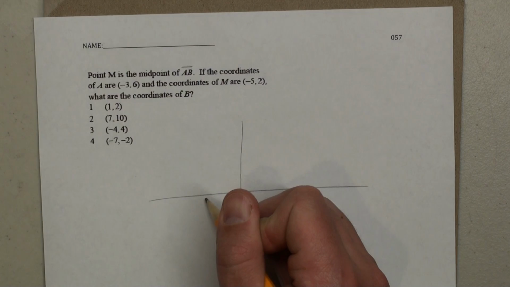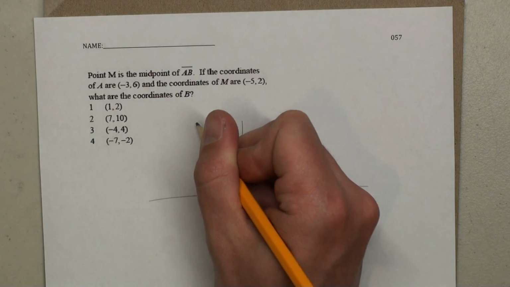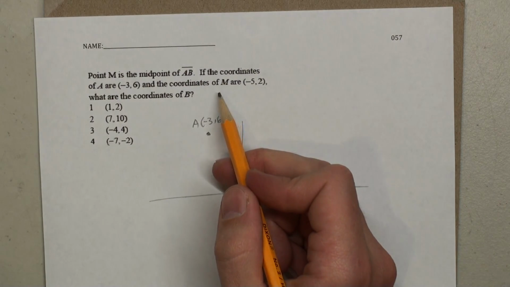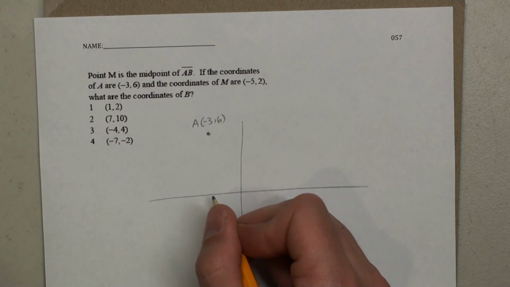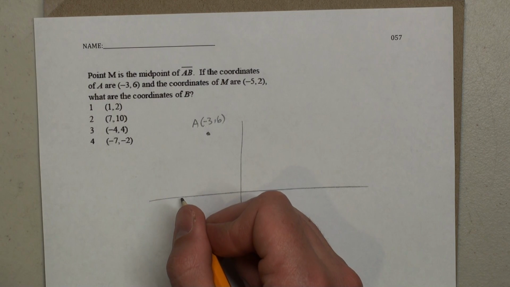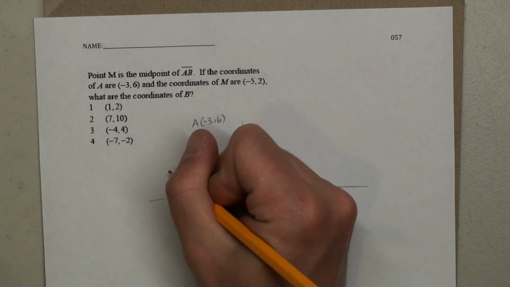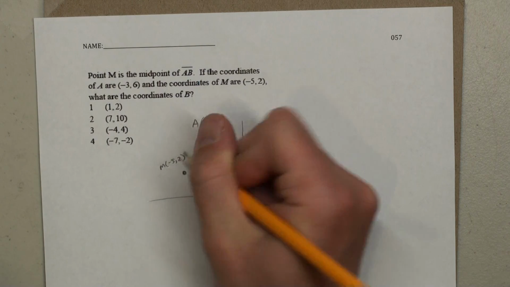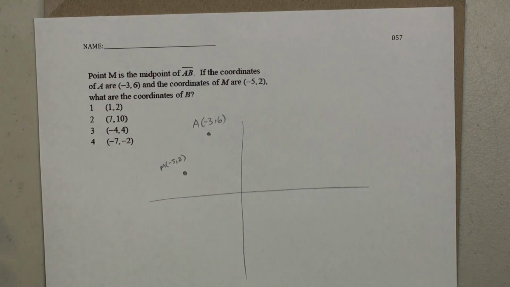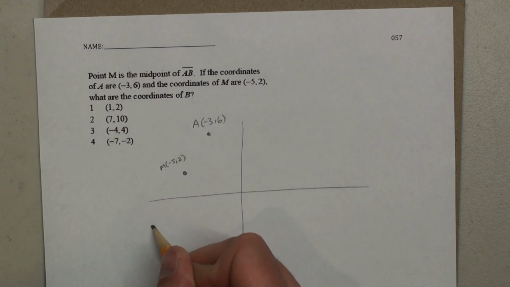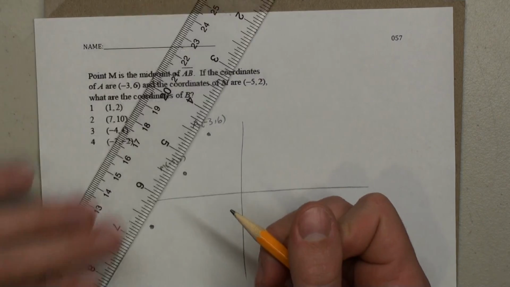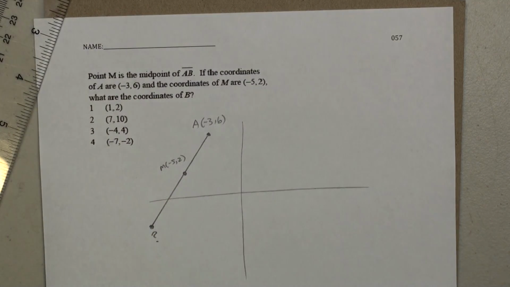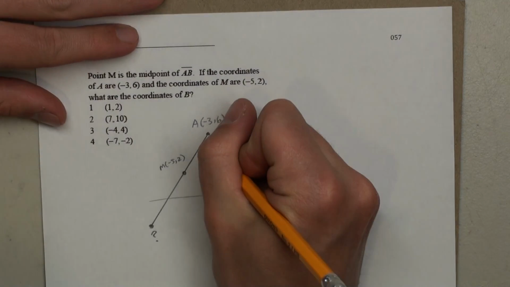A is negative 3, 6, and M is negative 5, 2. So, what's the coordinate of that point?